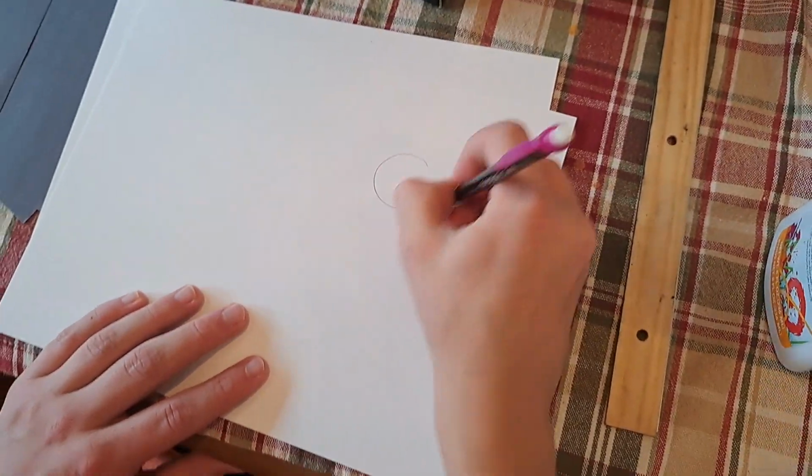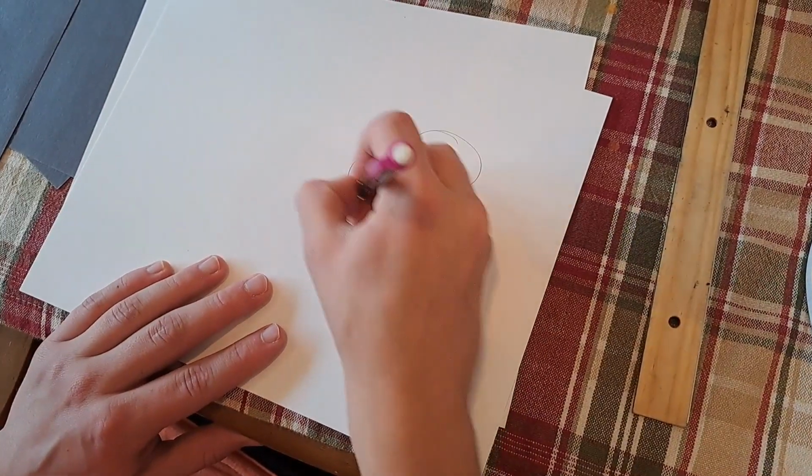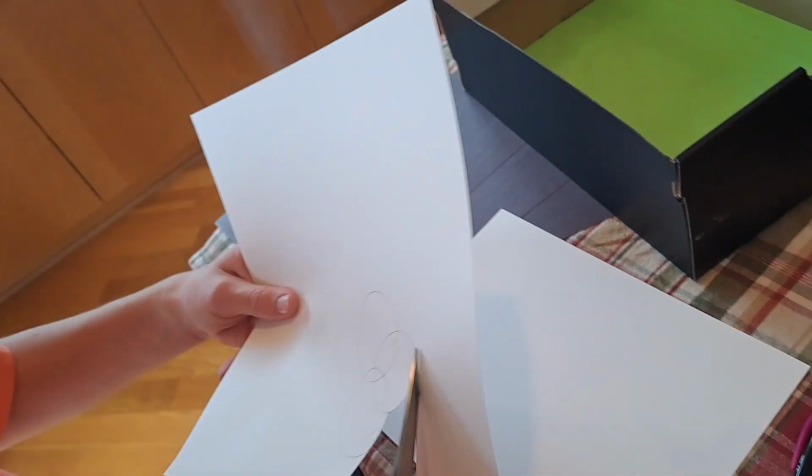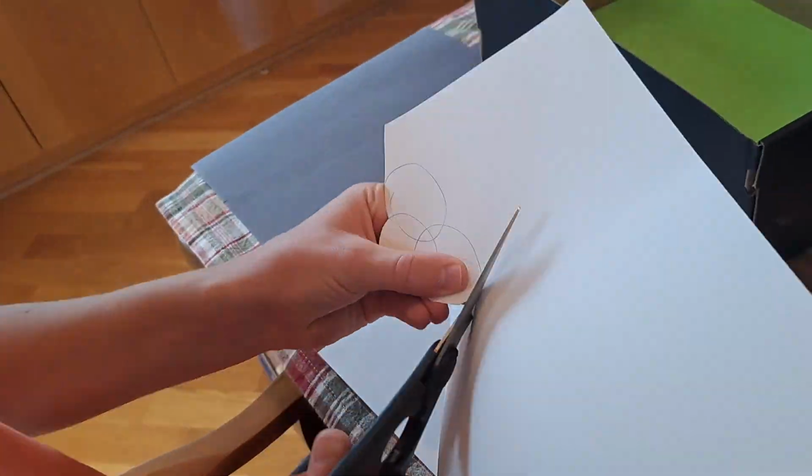Draw clouds by making 3 circles as shown. Make a total of 3 unique clouds by varying the size of each circle. Now, cut out all of the clouds that you have drawn.